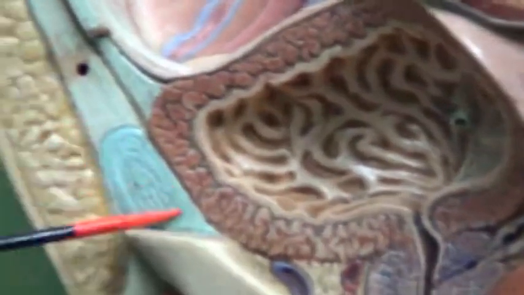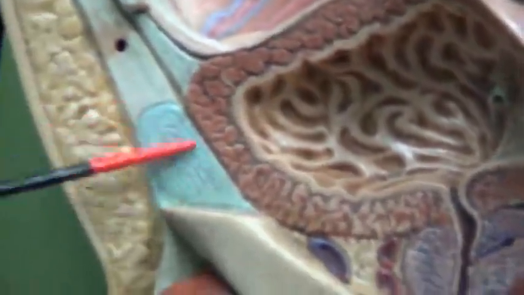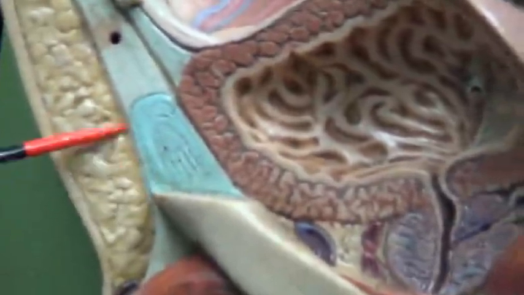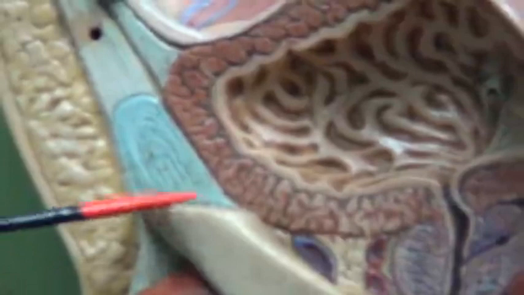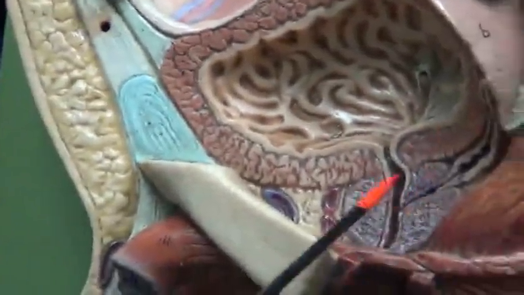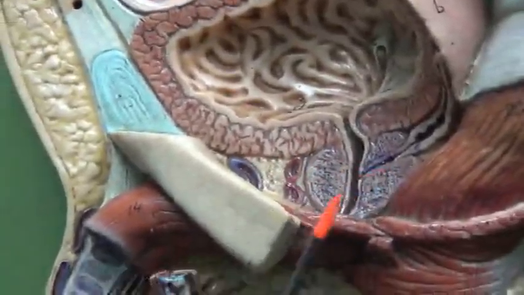Now let's have a look at the relations of the bladder. So anterior to the bladder here, you can see cartilage. And this is the pubic symphysis. And also anterior to the bladder, you can see bone. This is the pubic bone. Lateral to the bladder, still you can see the pubic bone. And inferior to the bladder, here you can see the prostate. And down here is the pelvic diaphragm.